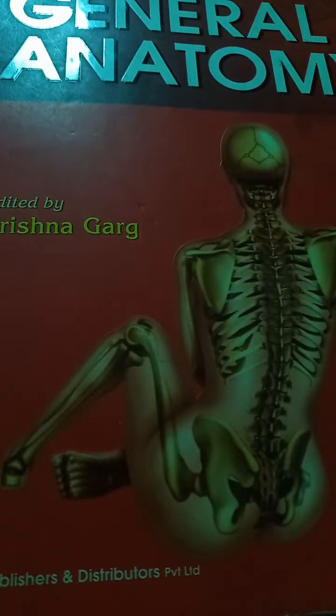Cancellous or spongy or trabecular bone is open in texture and is made up of a meshwork of trabeculae, rods, and plates, between which are marrow containing spaces.